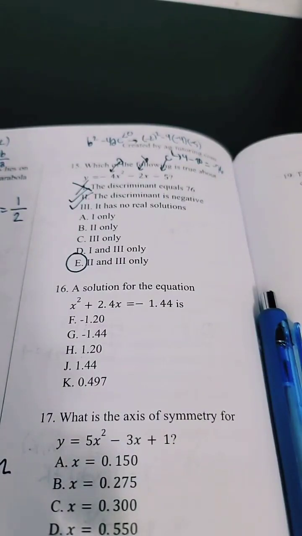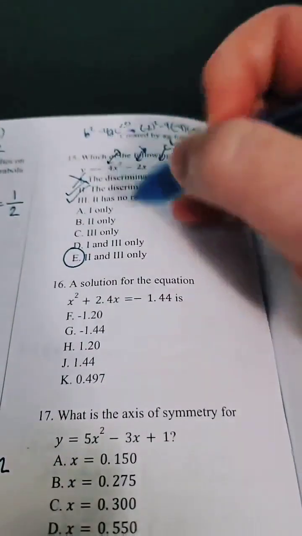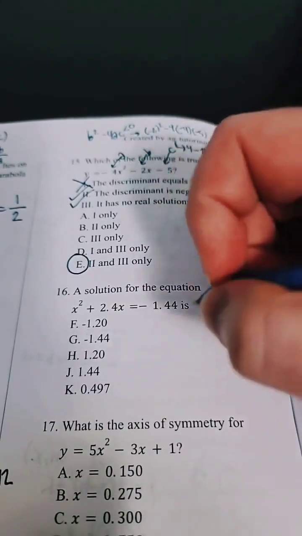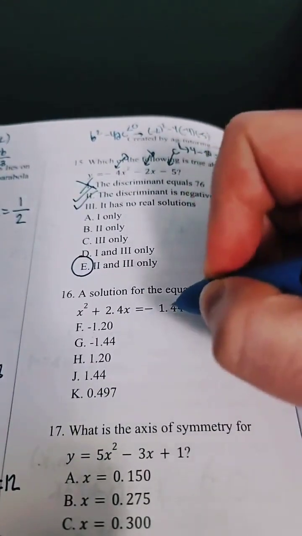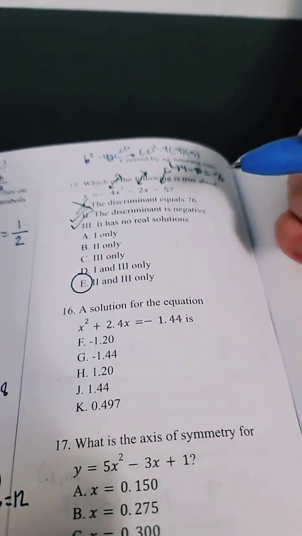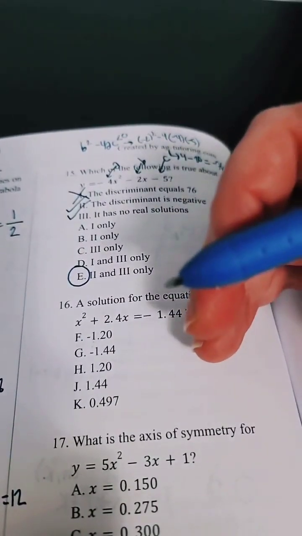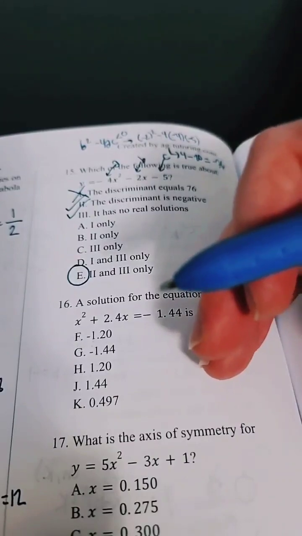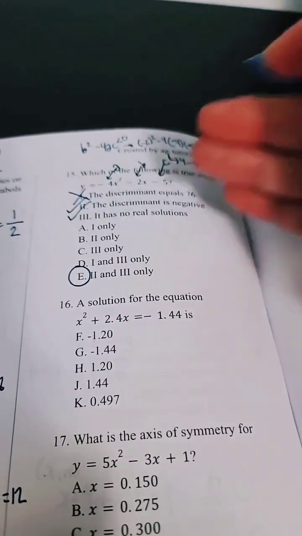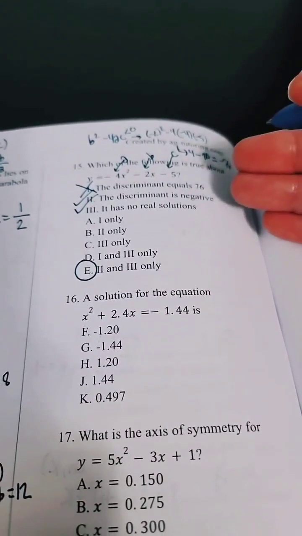Okay, so let's go to number 16. A solution for the equation right here is, so for a lot of this stuff, one trick that I also want to mention is that most of the time when you're in doubt with a quadratic, just set it equal to 0, because so many of the formulas need you to set it equal to 0 before you can use them properly.